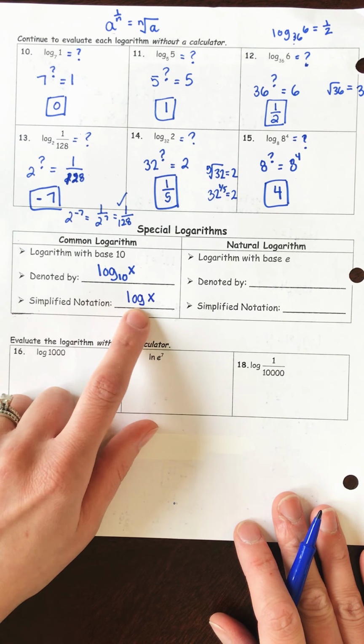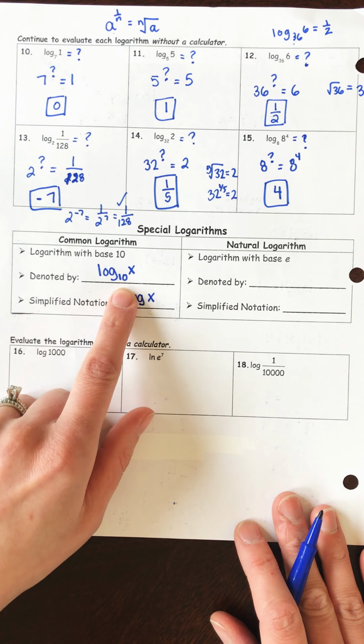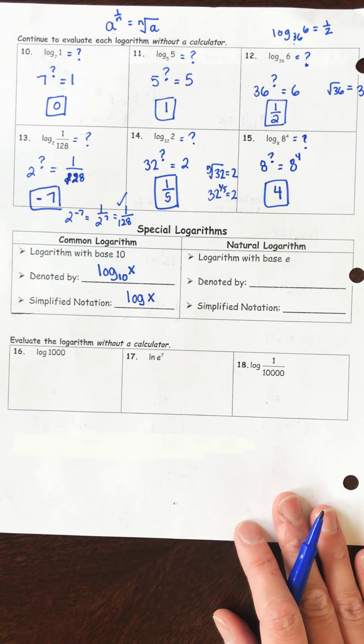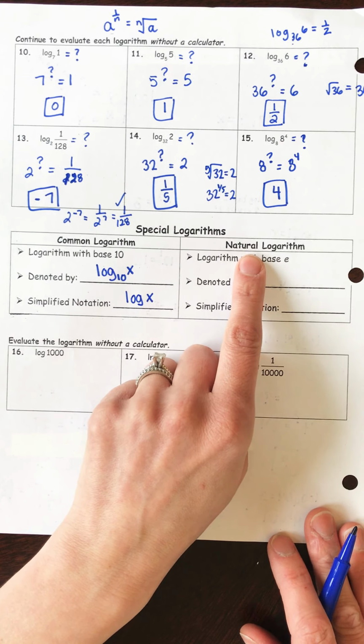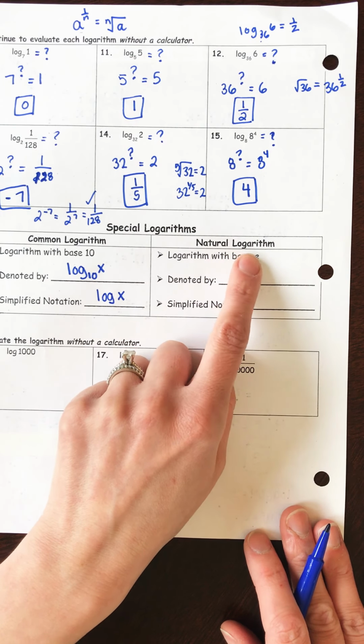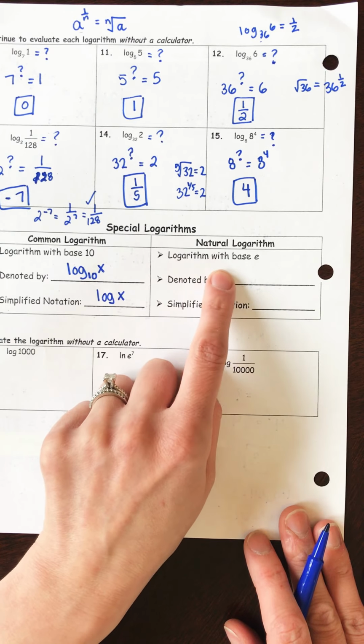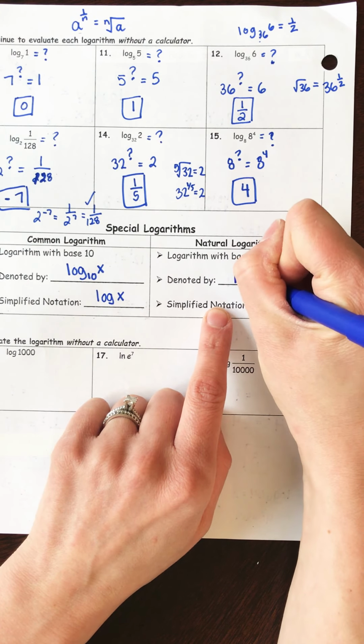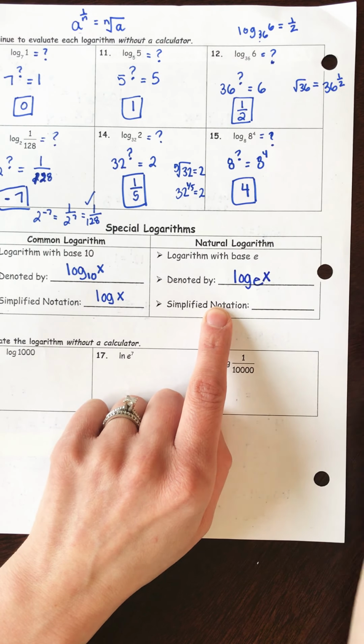All right, so log of x, you would interpret that as log base 10 of x. So if you don't see a base, it's 10. Now the natural logarithm, this is going to look familiar from your last video. That's a log with a base e. So that would look something like log base e of x.